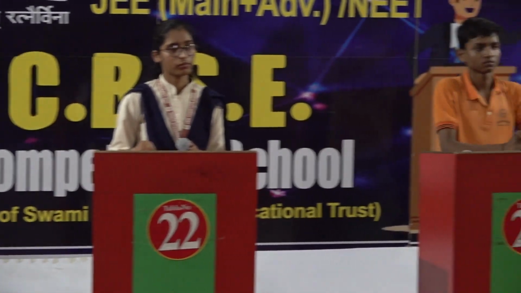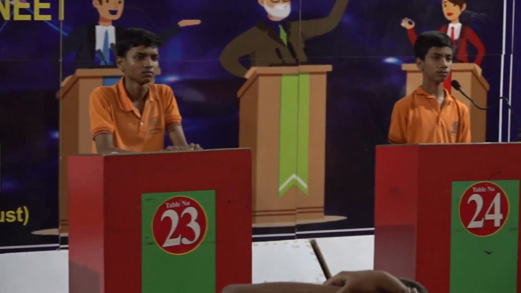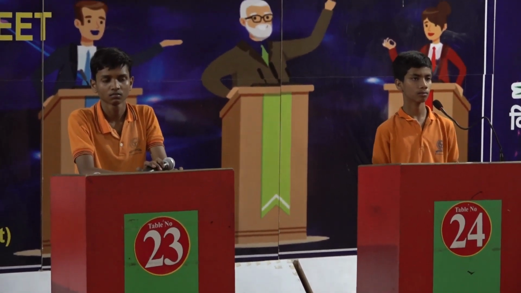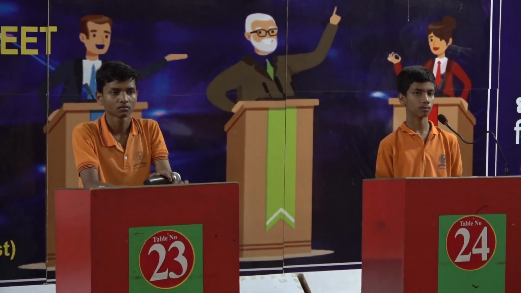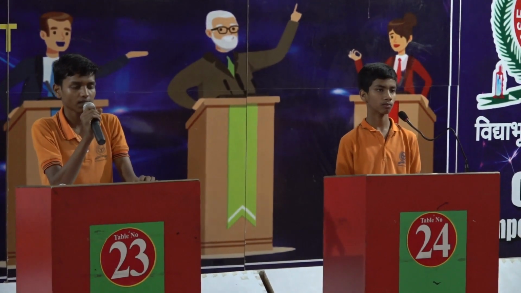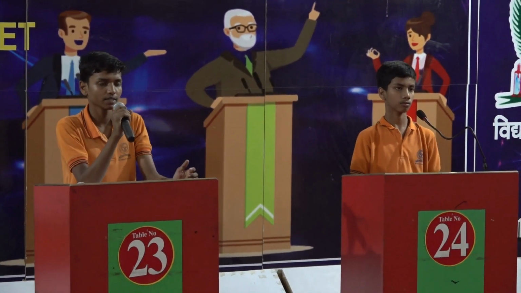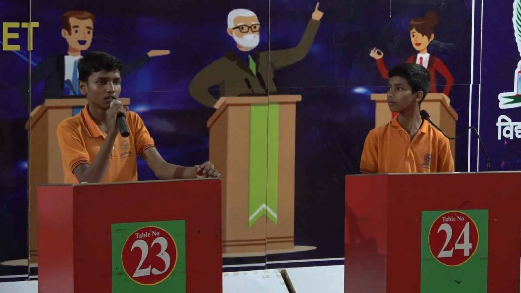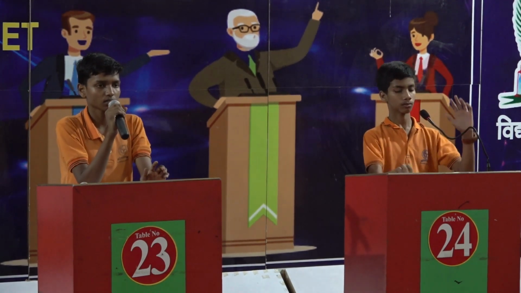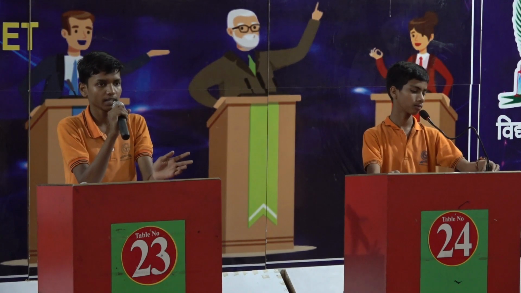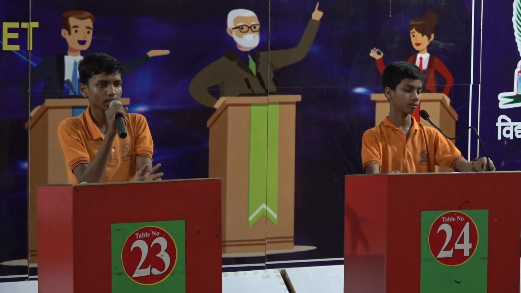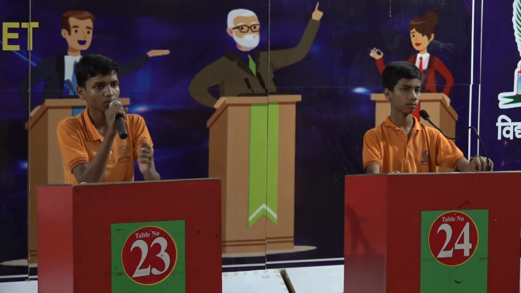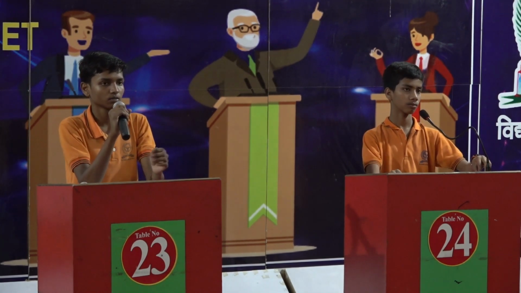Table number 23. Tell me what happens when a light ray goes from denser medium to rare medium. It bends away from normal. Why? Because the optical density or refractive index of medium 1 is greater than medium 2.